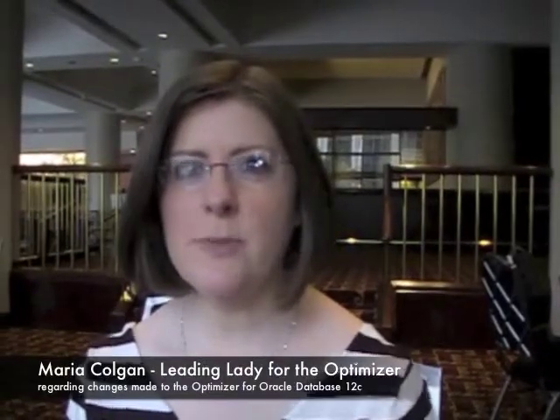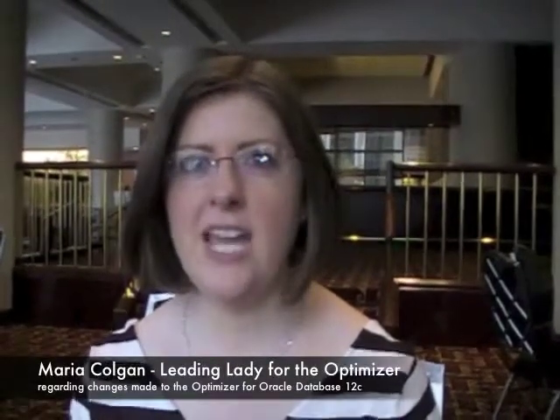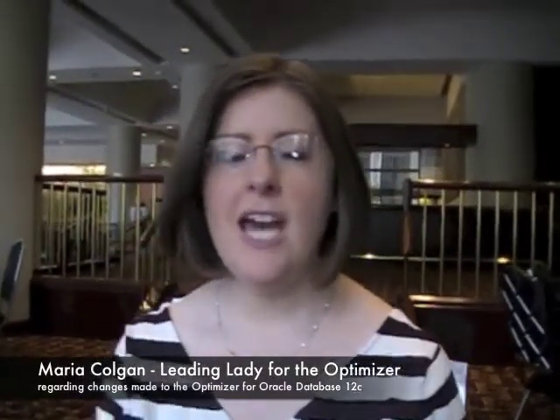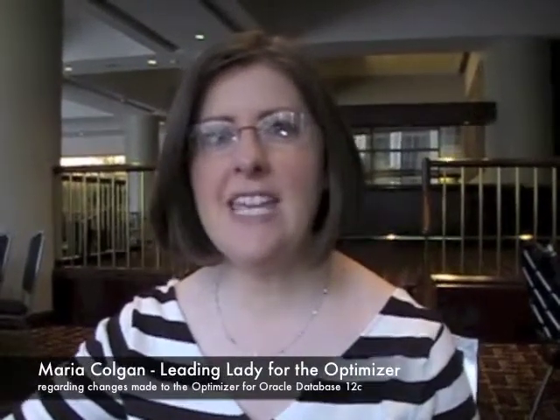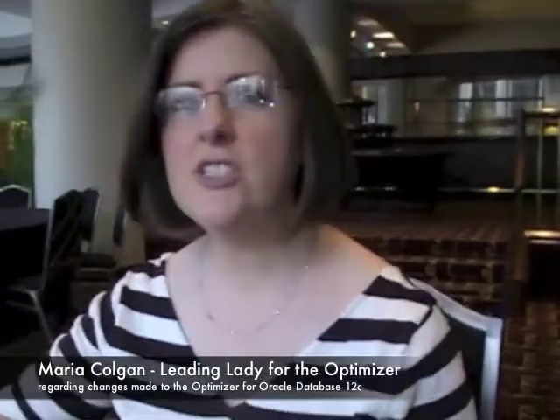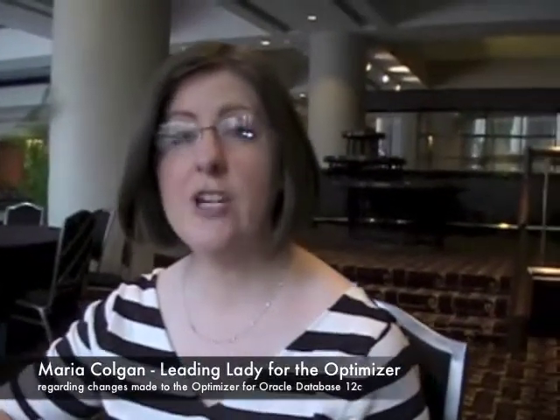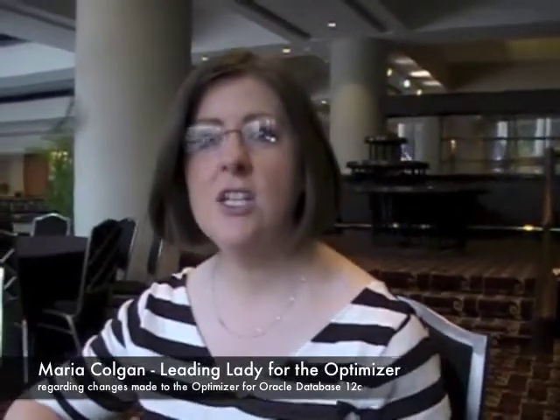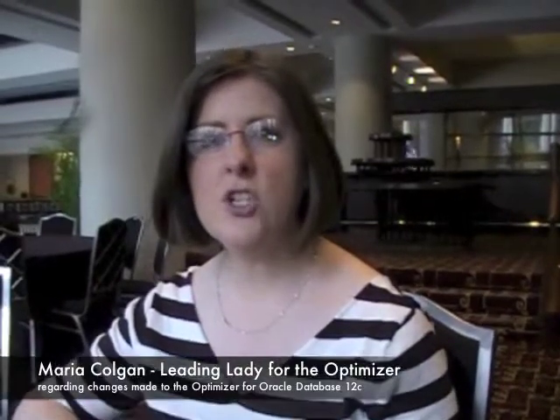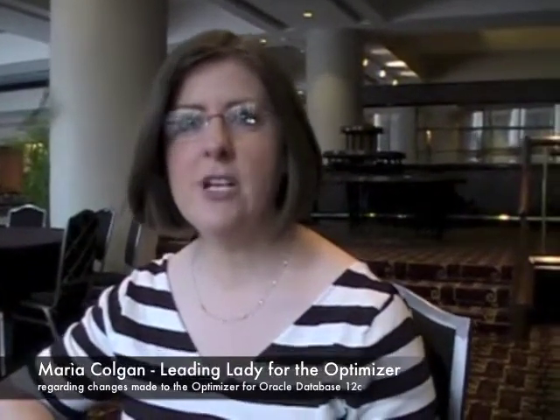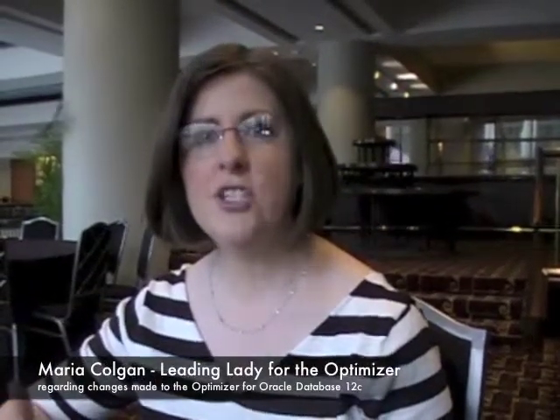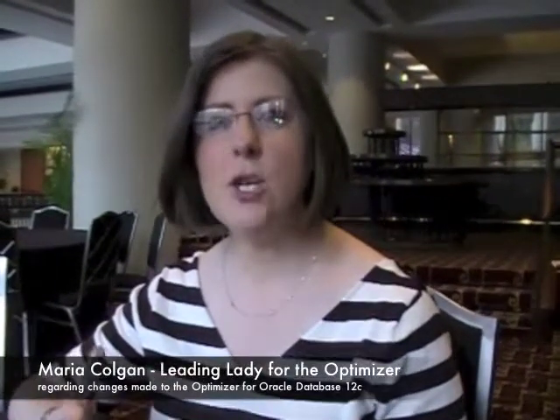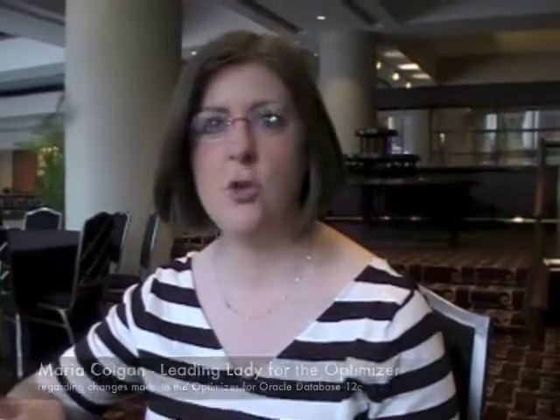So in 12c, the optimizer has taken a big step forward, and it's becoming what we call adaptive query optimization. What that allows us to do is delay the final plan decision until after parse and actually during execution. We're doing that in 12.1 with the introduction of adaptive joins. Adaptive joins allow us to delay the join method decision until execution, until we actually see the number of rows that are going to flow into that join.